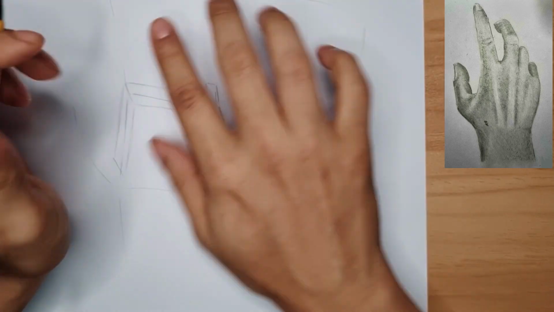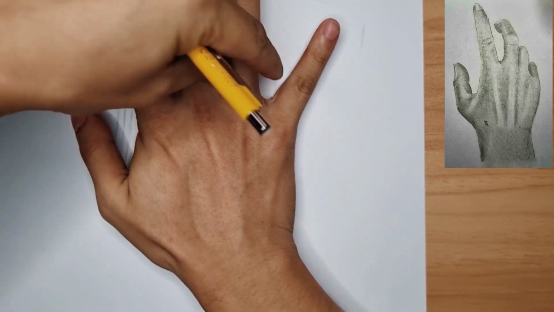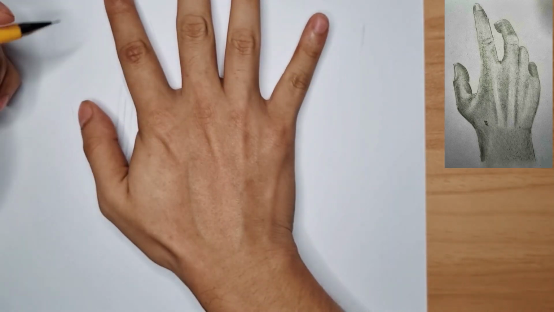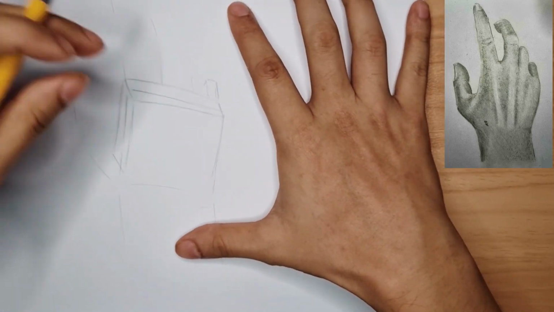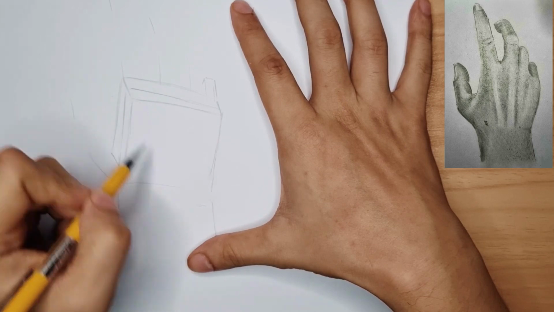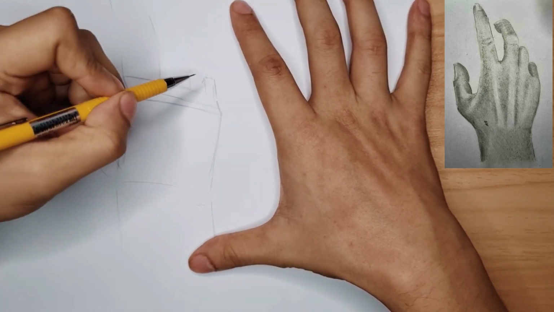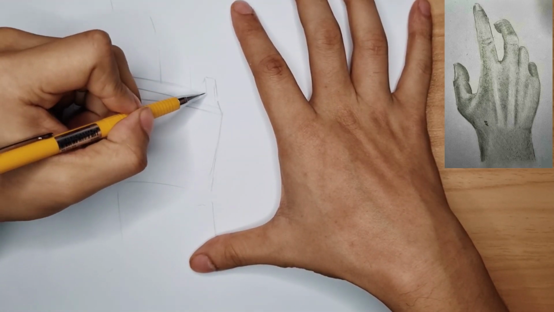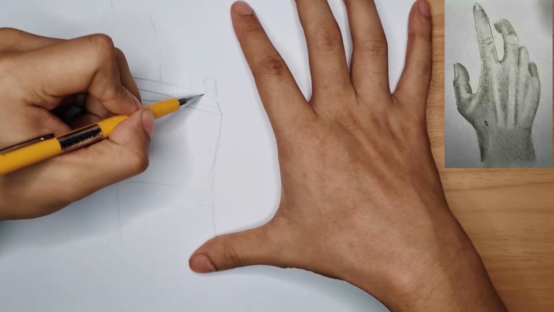So they have to have equal thickness. If you observe, almost they have similar thickness except for this one, and for that reason the placement of the finger should be proper in the hand area, right? So if you observe, this is a bit smaller, and I'm going to make it a bit bigger like this.